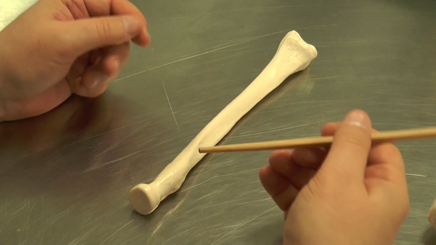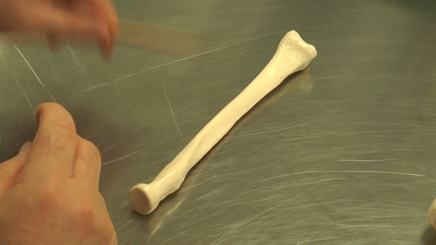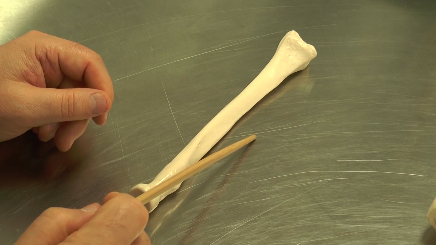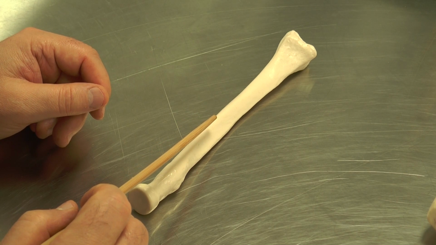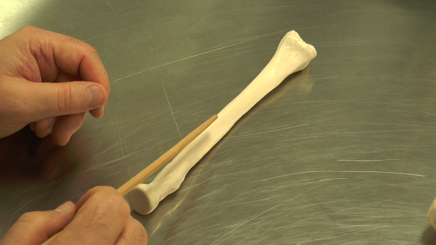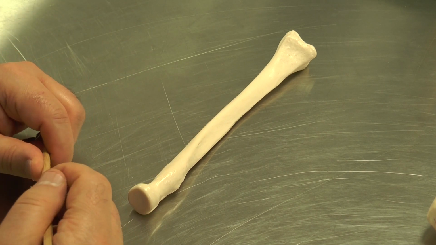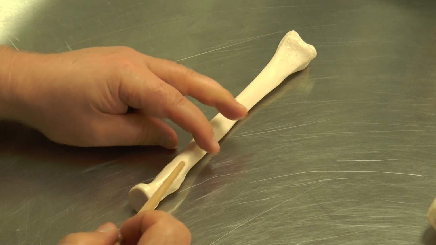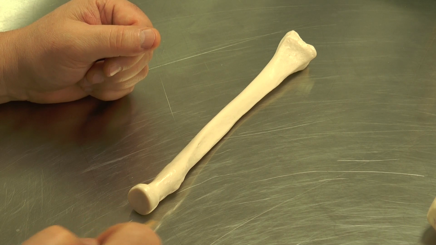Like I said, the radius is laterally located in the forearm, and on the medial side you have the ulna. Now, if we look at side determination, is this right or left? According to side determination, we need to know certain landmarks. One is that we have the head on the proximal end.